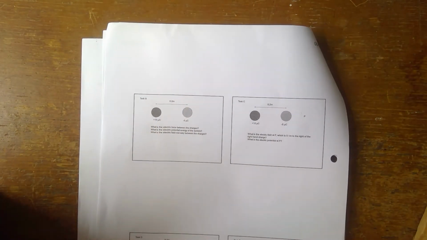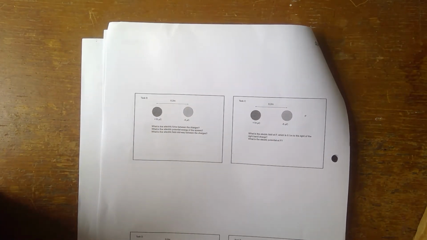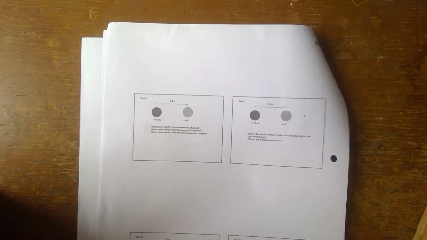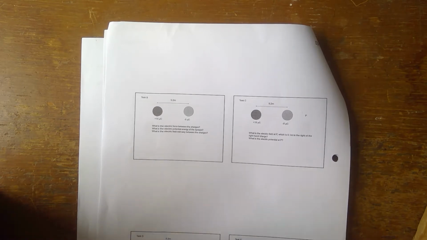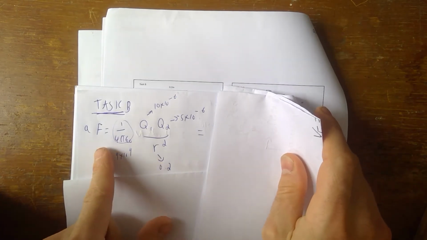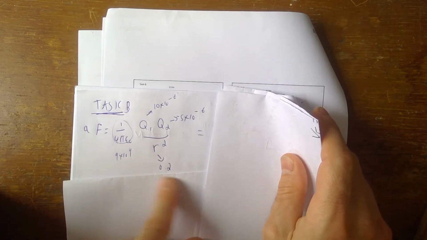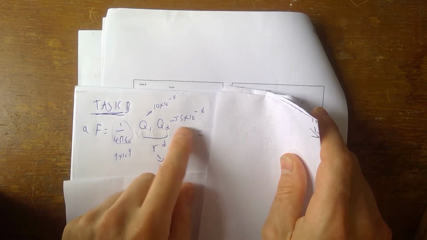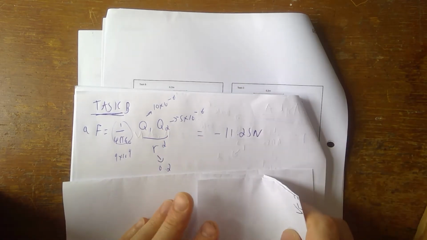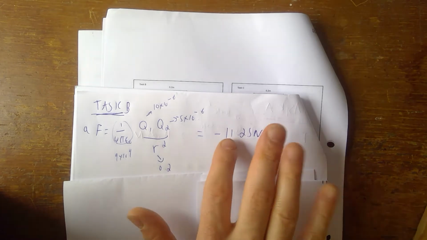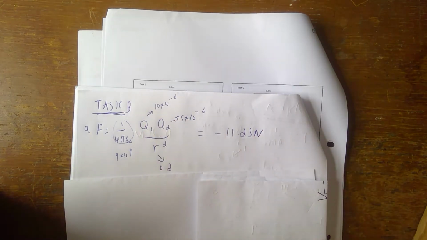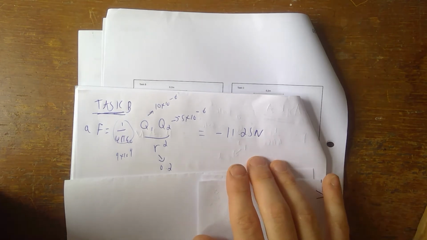Task B. Same questions, same values, other than that's minus 5 microcoulombs. So this might be quite quick to go through. Part A for that, very similar to part A for Task A. Put all the values in, no problems, but it's a minus 5 there. That just comes out as minus 11.25 newtons. Whether it's positive or negative, it doesn't tell you anything about the direction. This just means it's attractive because the charges are opposite signs.